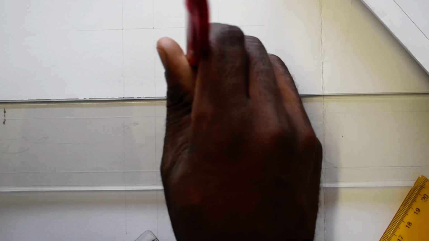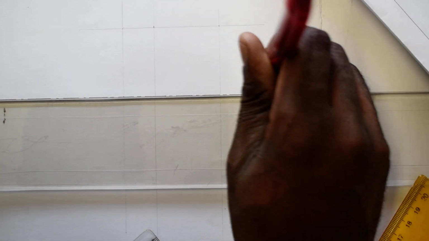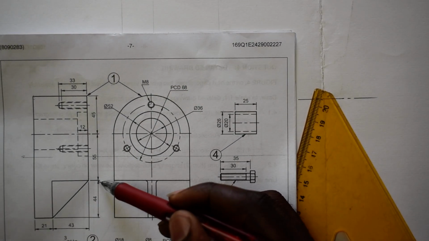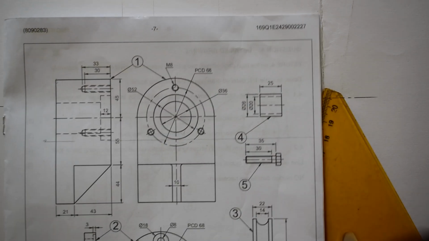So that goes. There you go. So this 45, this is what it is giving us. Then after the 45, I see a dimension of 55 millimeter.